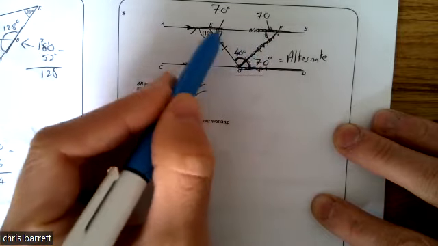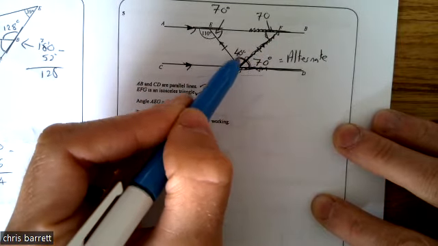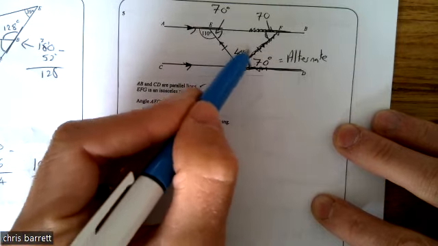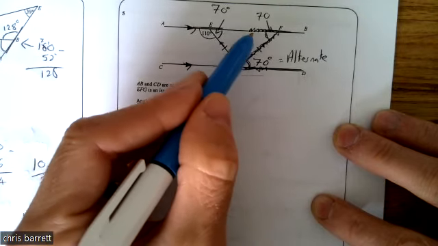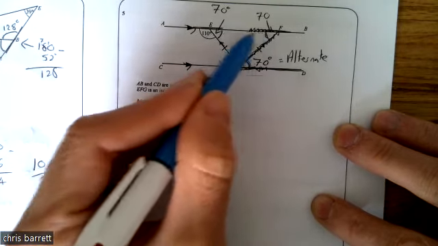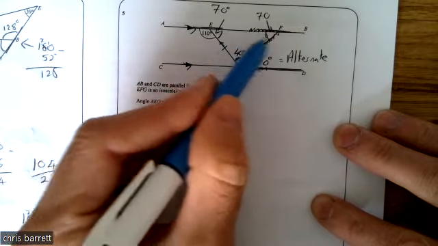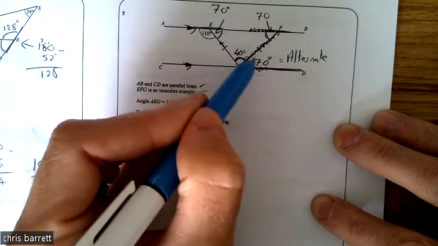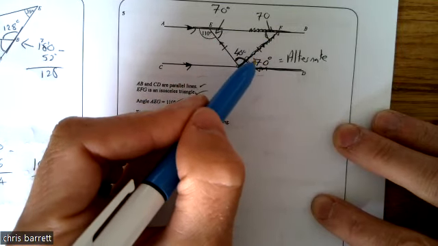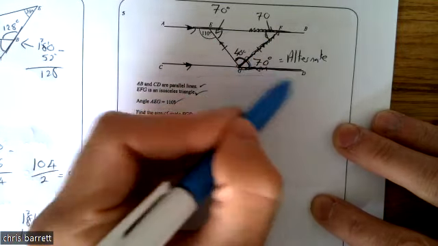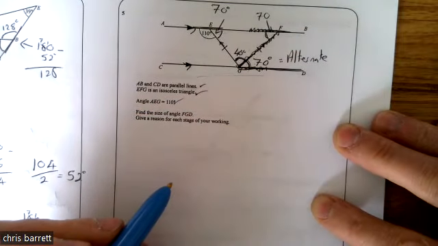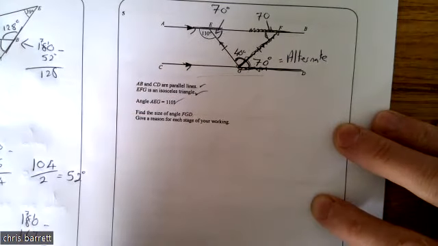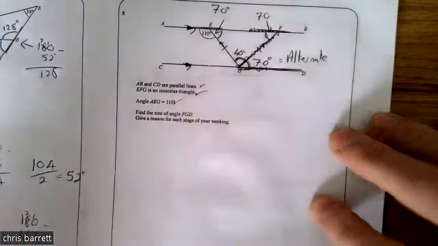Angles inside a triangle equal 180 degrees, leaving us with 40 degrees for this one. And then the final explanation I would write down is that alternate angles are equal in size. So because that's 70, that's also 70. And then I've got my answer. And then again, I'd have to just write each step down as I went through.